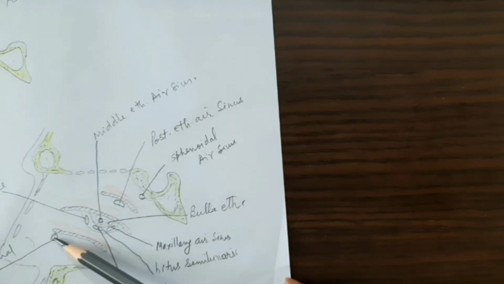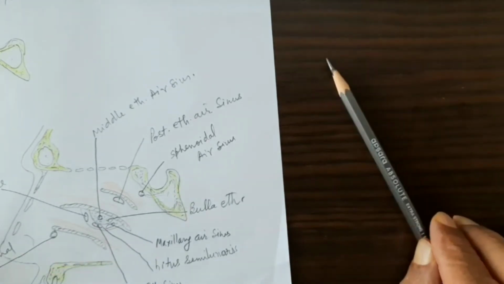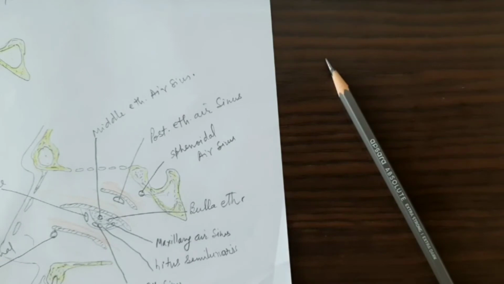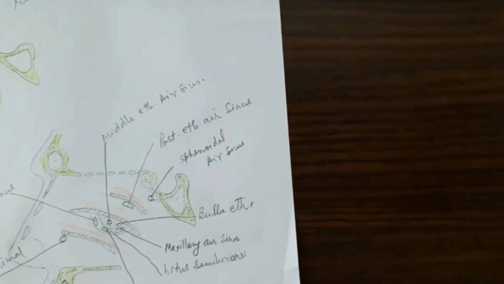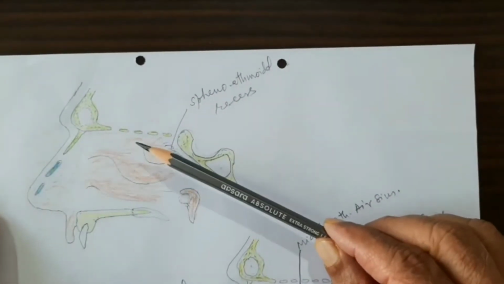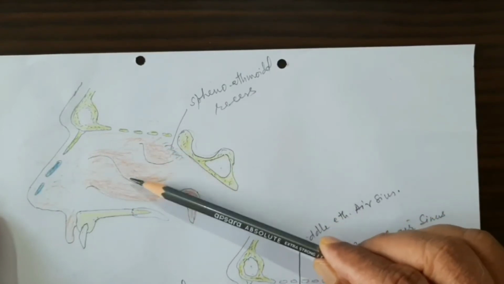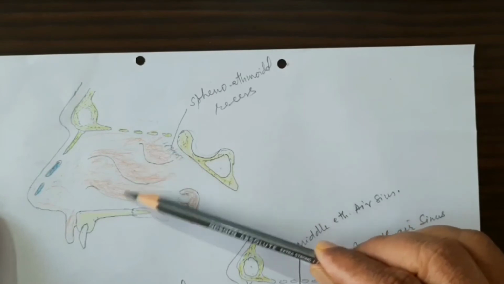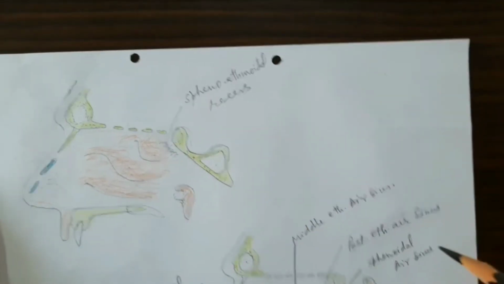This comes here and opens here. So the tears, excessive tears, are discharged into the nose, otherwise also it is discharged. So these were the openings into the lateral nasal wall, and these openings were situated in the meatuses, which are the covered areas deep to these three conchae: superior, middle and inferior conchae.